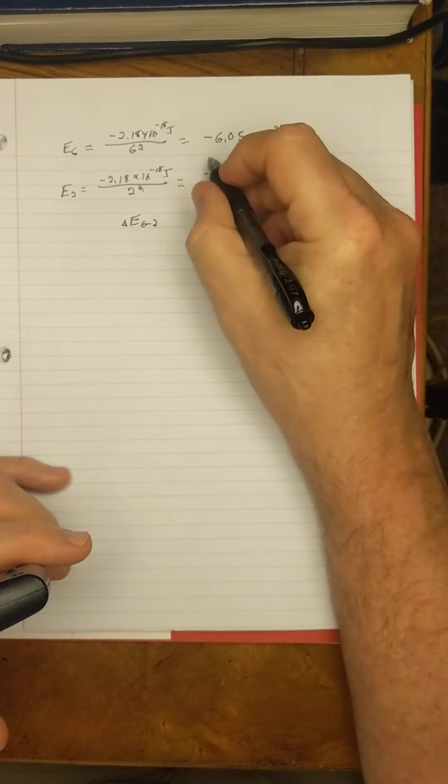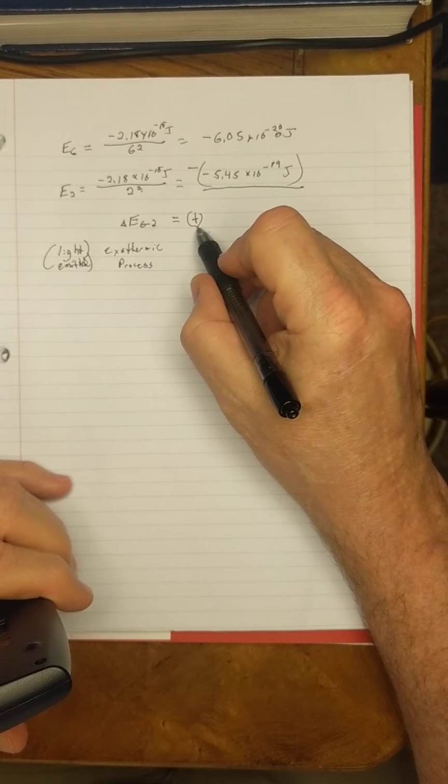And a positive number is an exothermic process. What it really means is that light is emitted. If this number comes out negative, that would be light absorbed, an endothermic process.